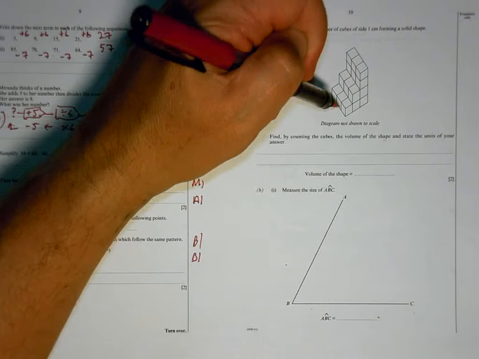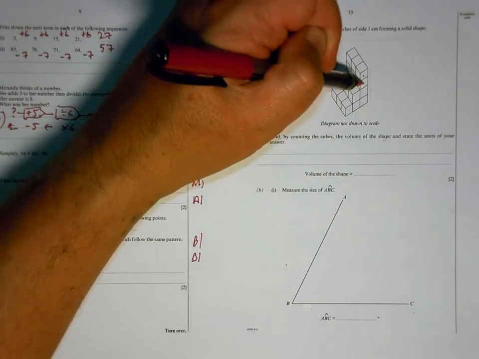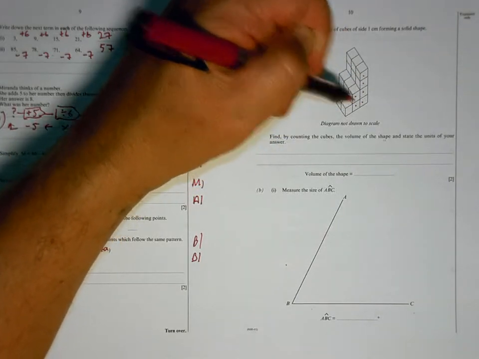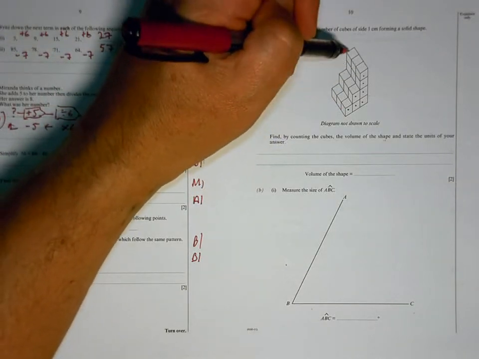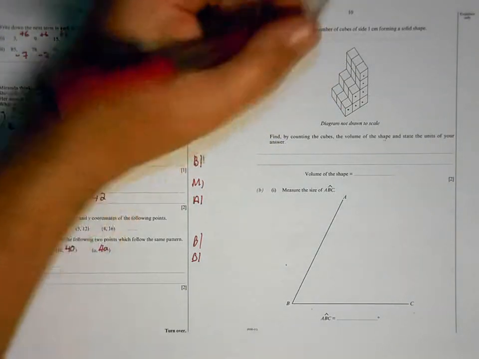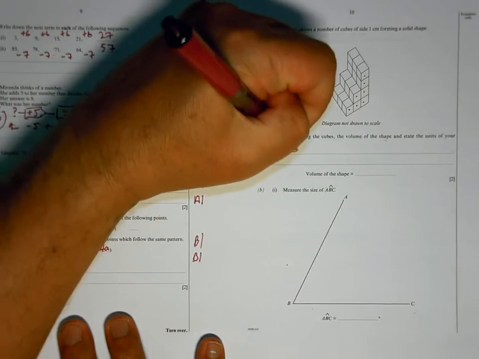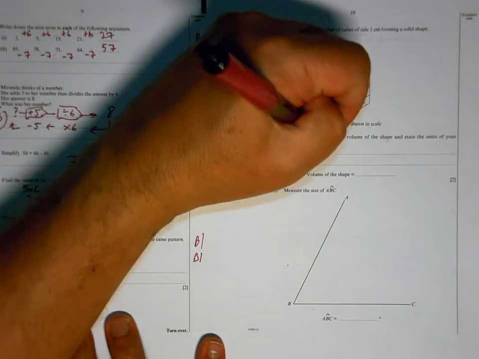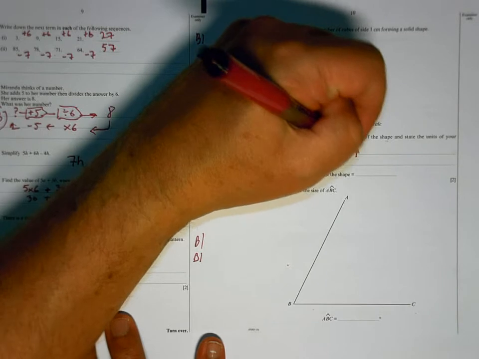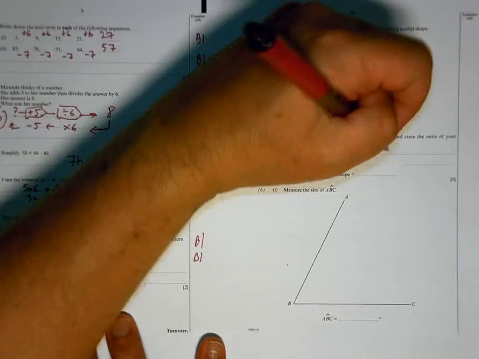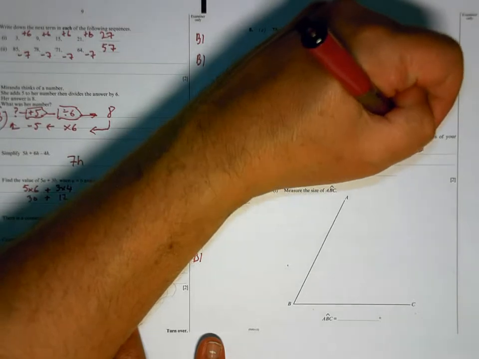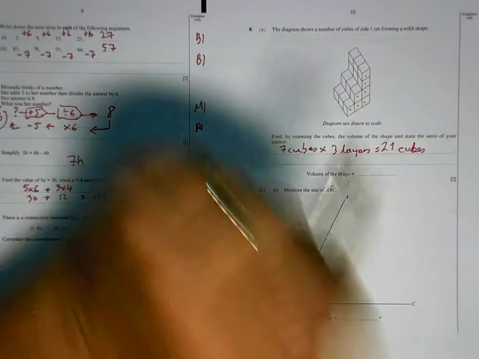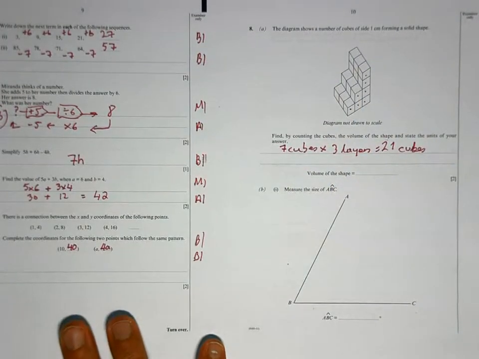So there's 1, 2, 3, 4, 5, 6, 7 cubes in one layer, and we have 3 layers, so it'll be 7 cubes times 3 layers will be 21.